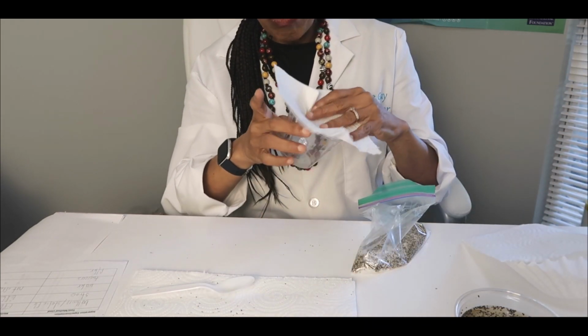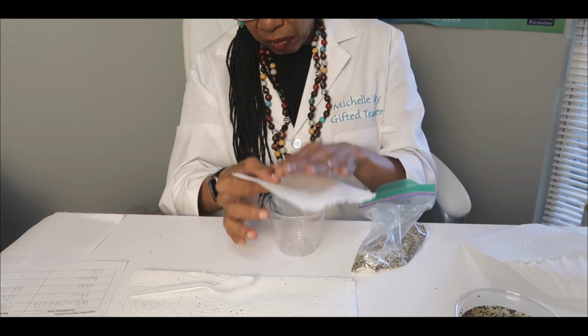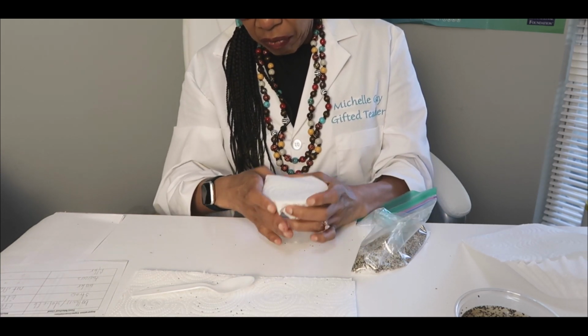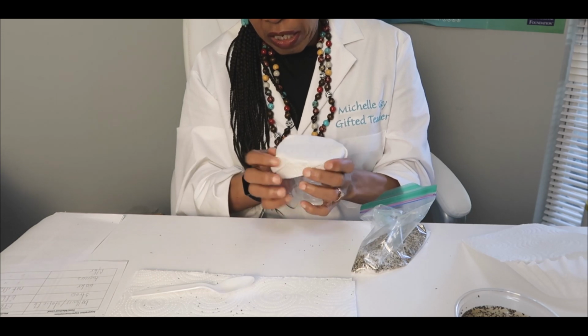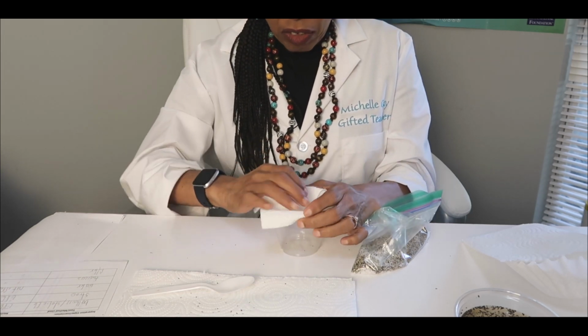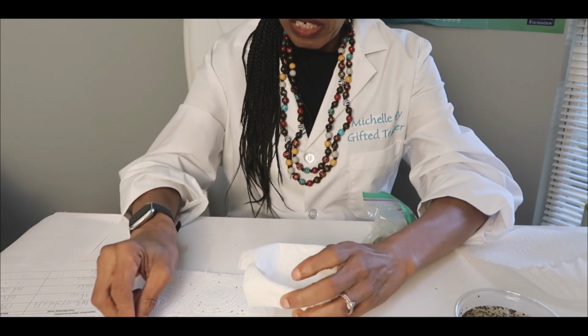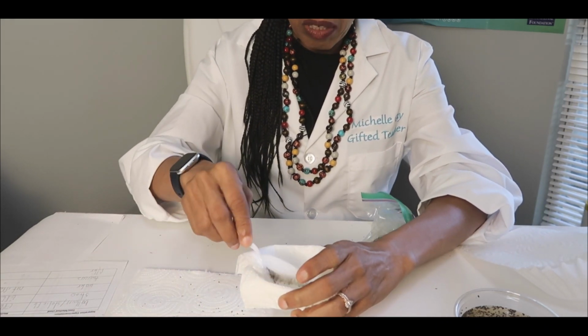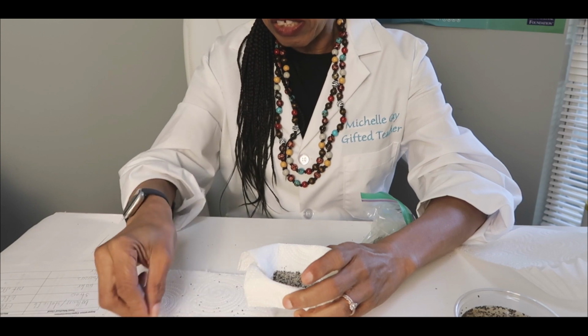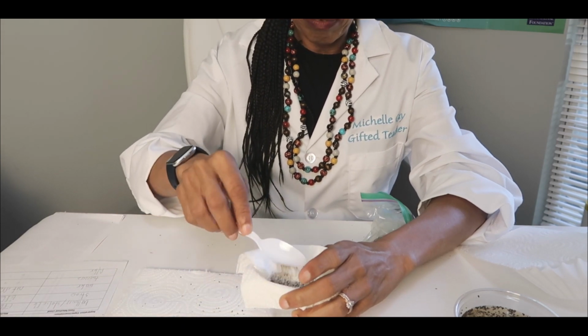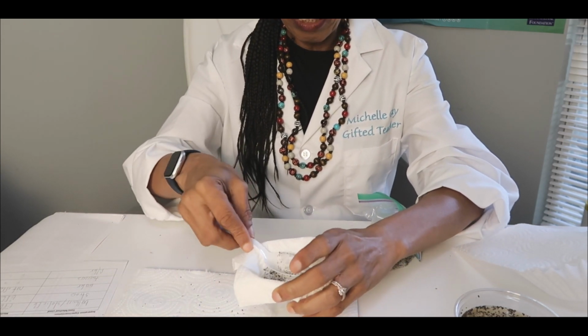So with this one, it would be good if you put it this way and put a rubber band around it to hold it. We're just going to scoop some. Now, what do you think is going to happen with this one? Let's take a little of this off.